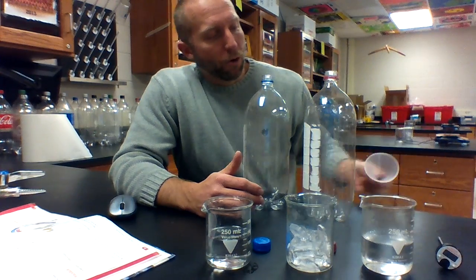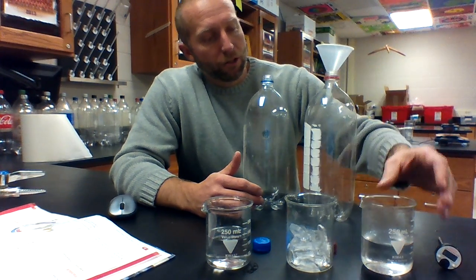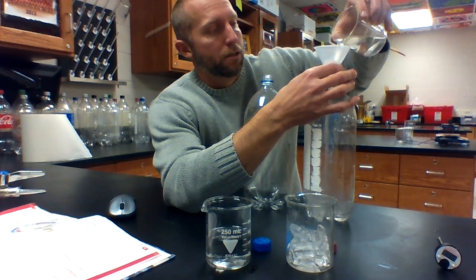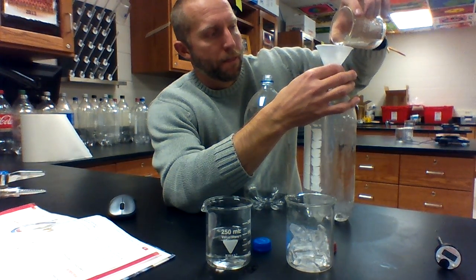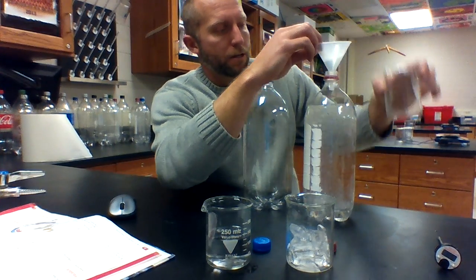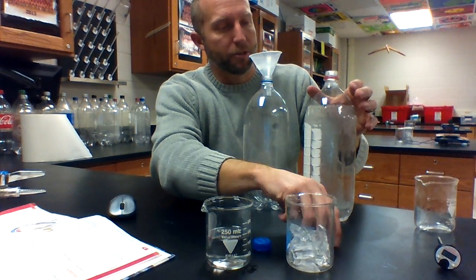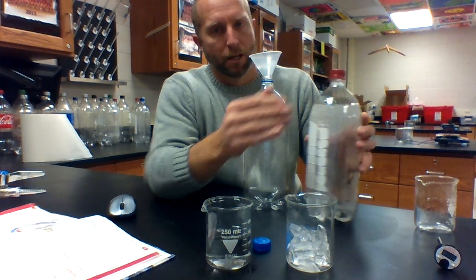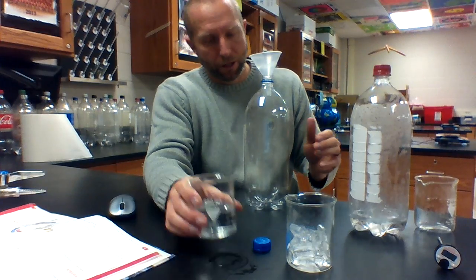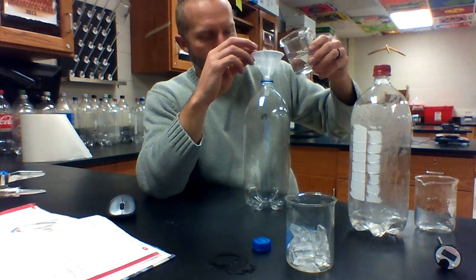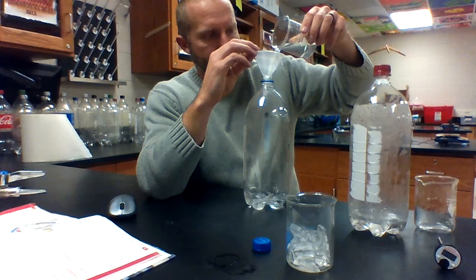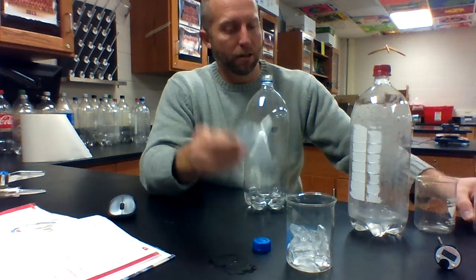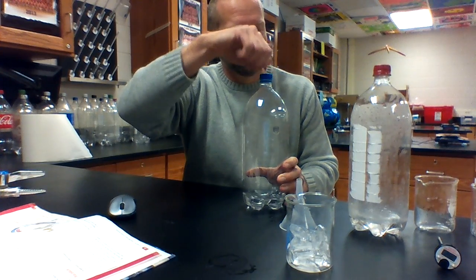And then what you're going to do is you're going to pour the hot liquid into a 2-liter bottle. Okay. And closing that up to create a closed system and atmosphere. Okay. And then you're going to pour the colder water, the cool water, into the other 2-liter bottle. And same deal, create a closed system.